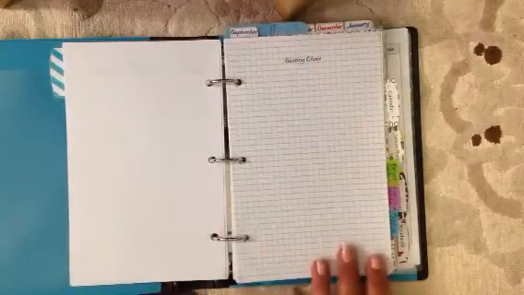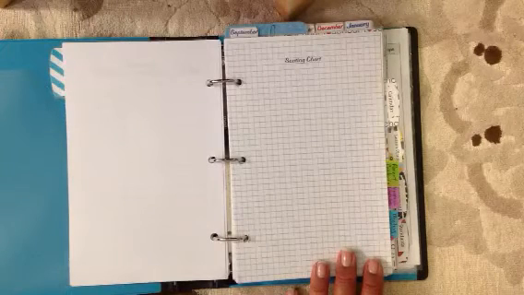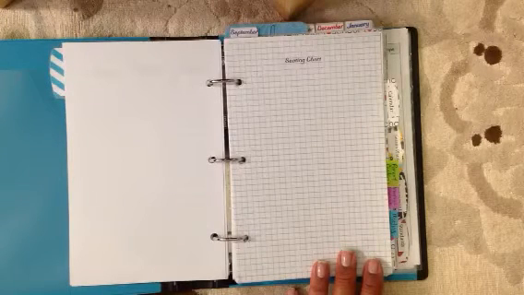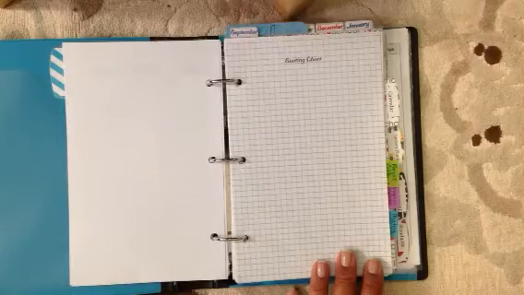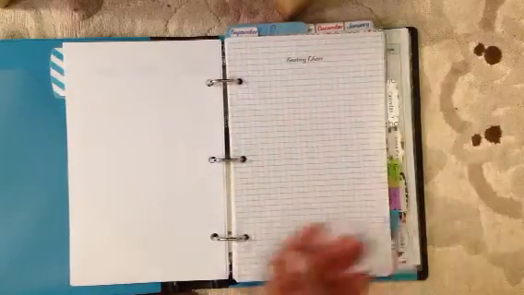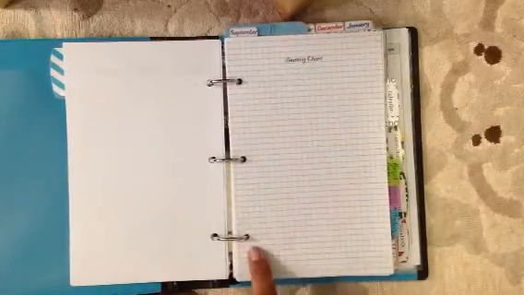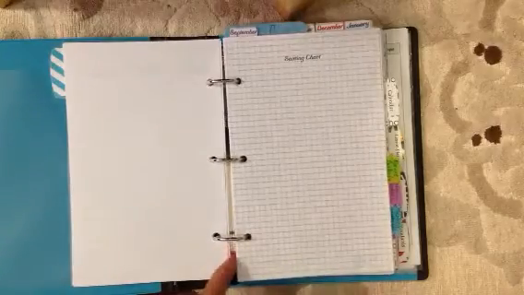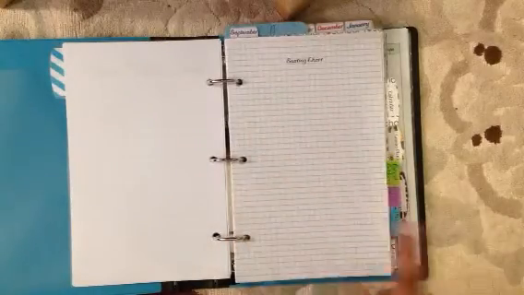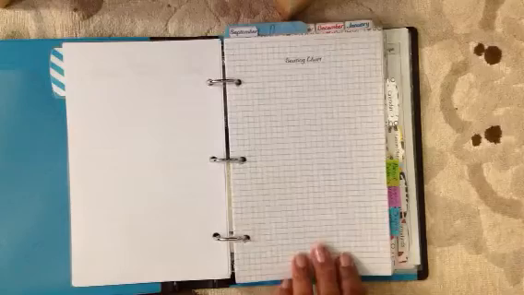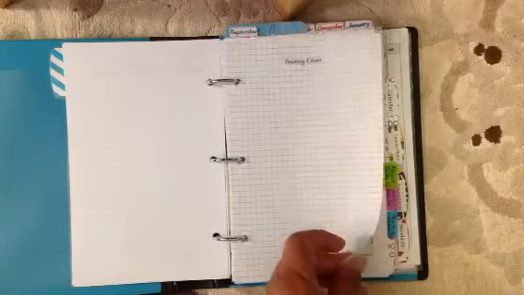My next section is for a seating chart. I haven't quite figured out how I'm going to arrange my room yet, so I just have a piece of graph paper, and once I have my room configuration all set up, then I'll go ahead and draw in my tables and write down the students' names on my seating chart. So I just have a couple of sheets for that.